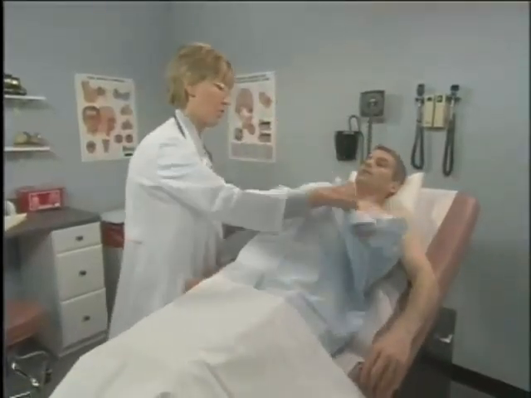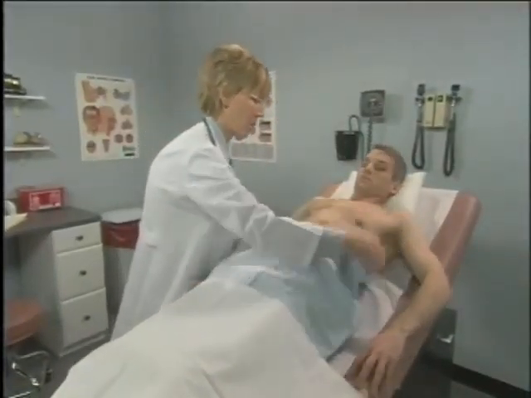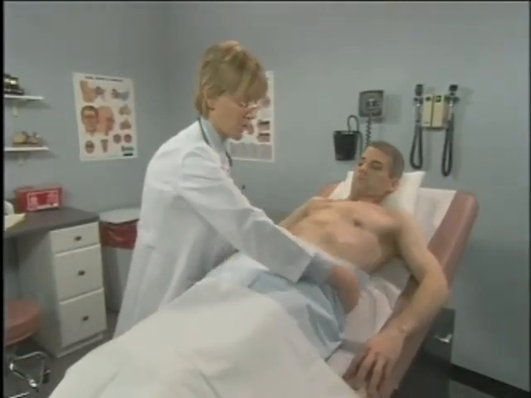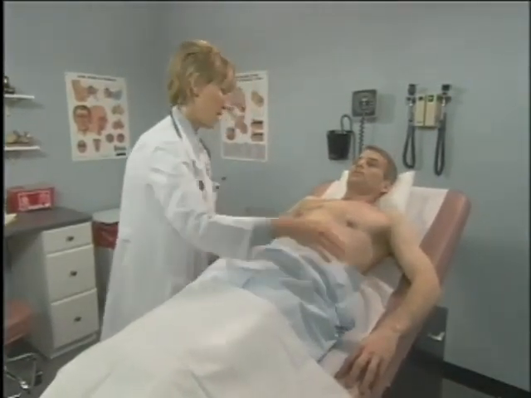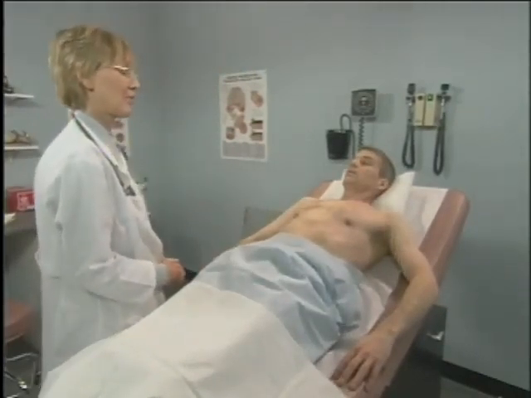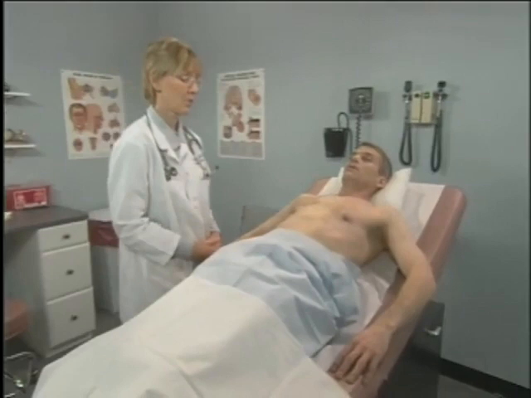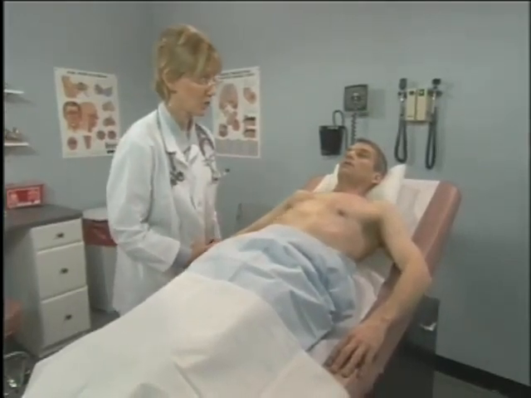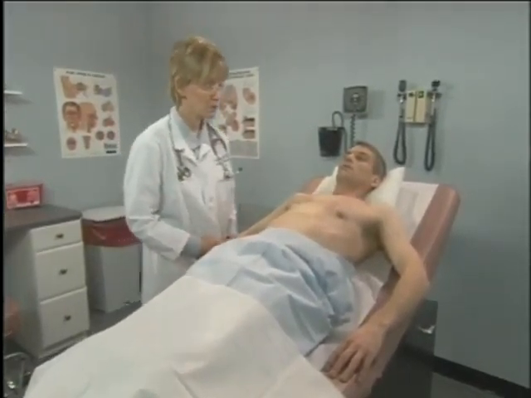Your examination of the heart will consist of inspection, palpation, and auscultation. Let's begin with inspection and palpation. I'm going to look at your chest. To examine the heart, stand at the patient's right side. Have the patient remain supine with the upper body raised to about 30 degrees.